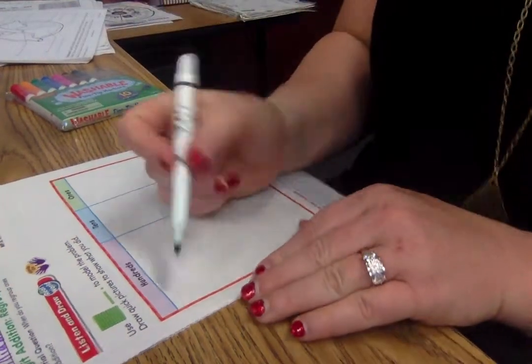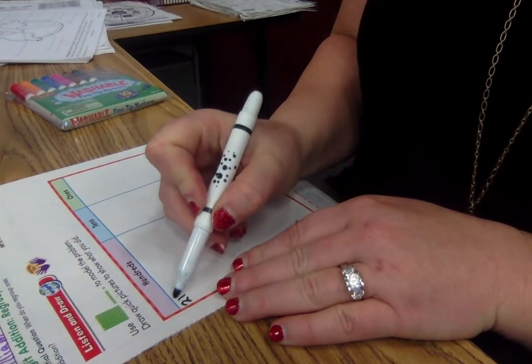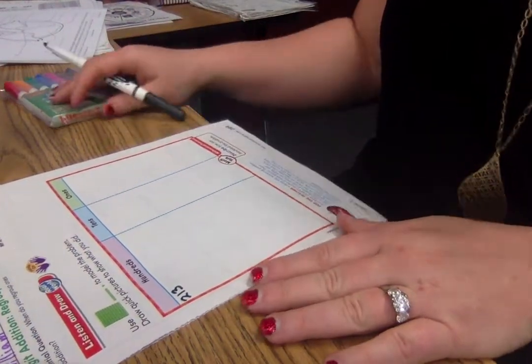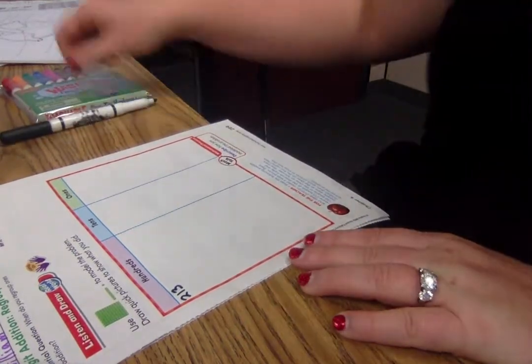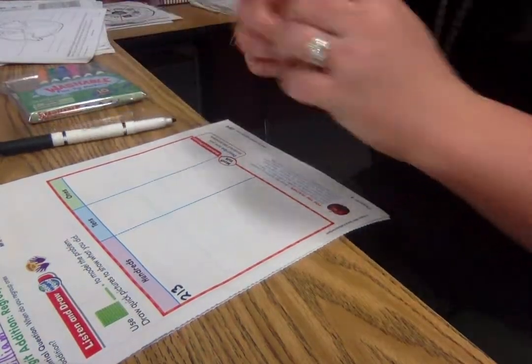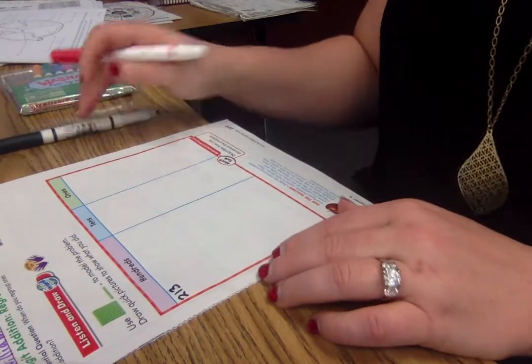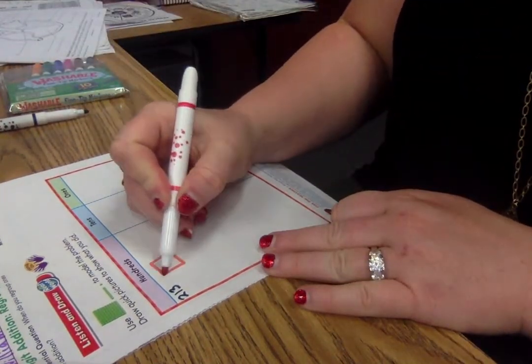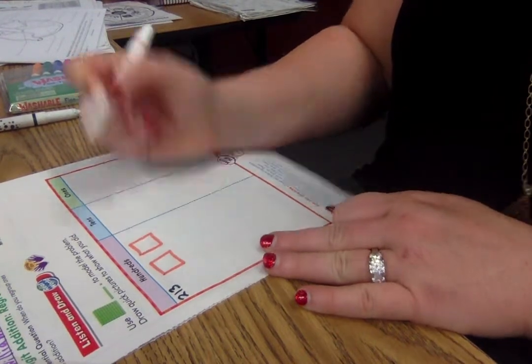So I always like to write the number 213 if I'm listening to a story to help me remember. So in our hundreds place, we have, please show me down low, how many hundreds do we have? If you have 2, you are correct. So we represent that by drawing squares.